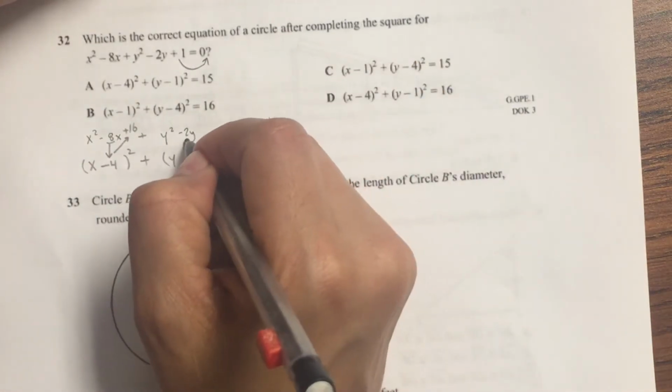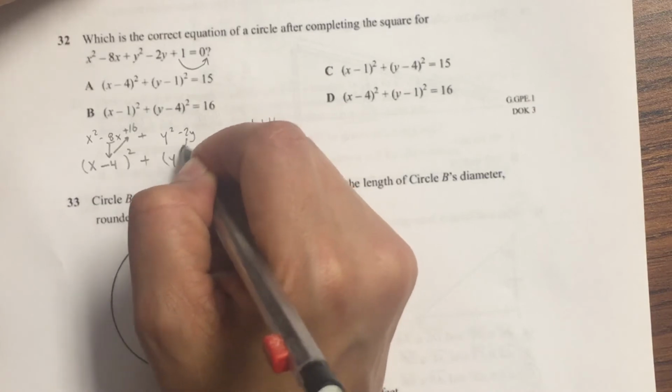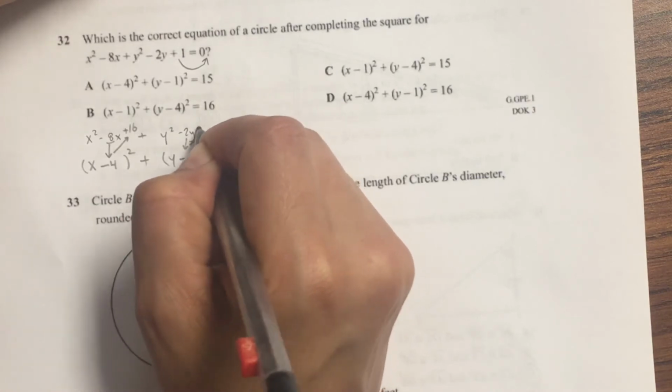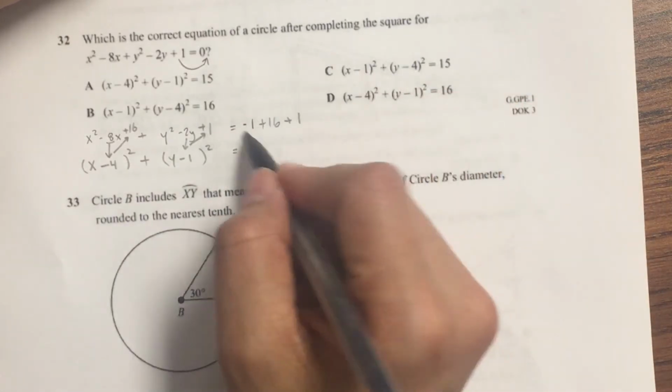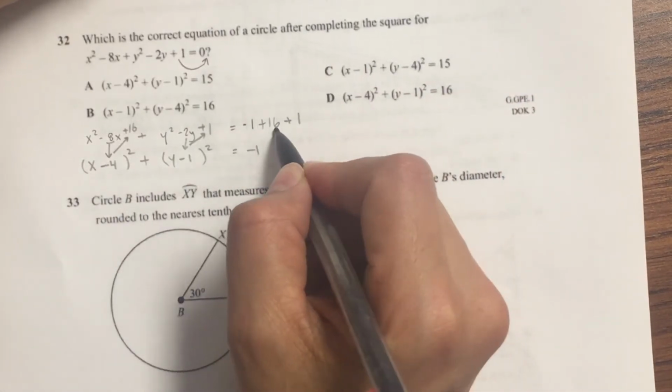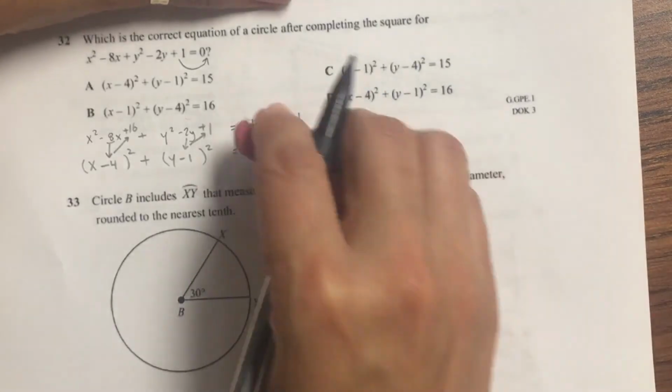Same thing here. Divide by 2 and then square it. So divide by 2 is -1. Then square it is +1. If I change something on that side, I change it on this side. Then I go ahead and answer -1 plus 16 plus 1 is actually 16.